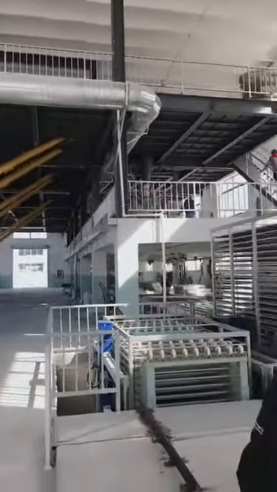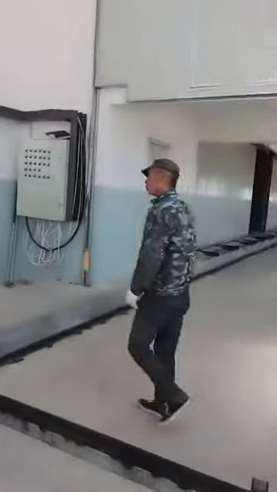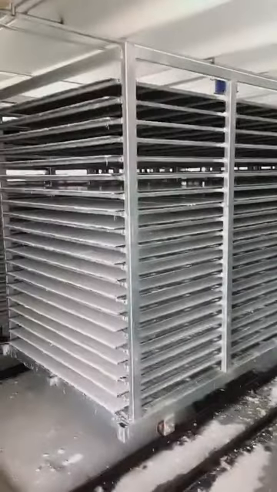Okay, after the board has been formed on the production line, it's still wet and soft. How it becomes solid and hard is through the kiln process. In fact, the MgO board is formed from materials like MgO and magnesium sulfate, plus time.